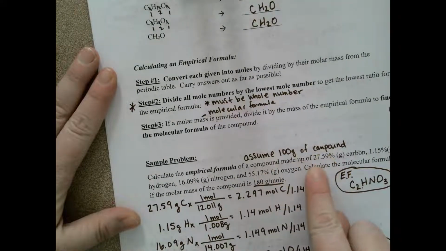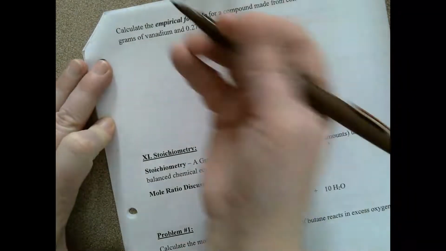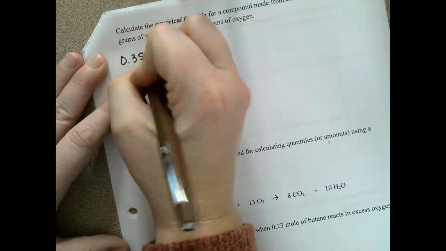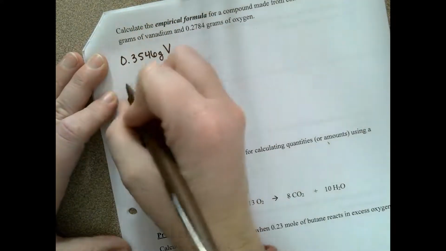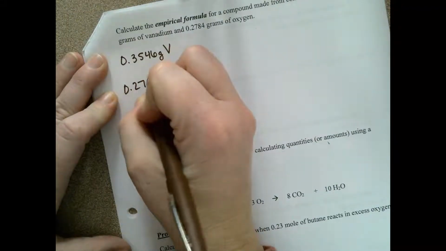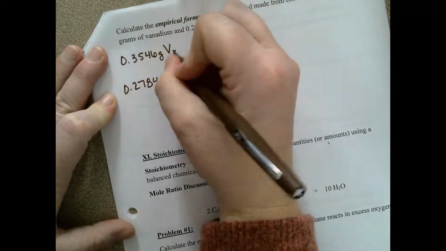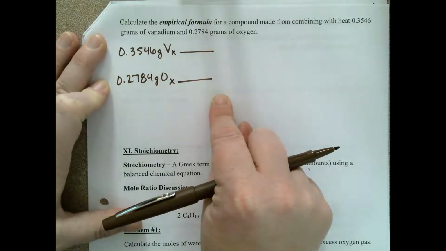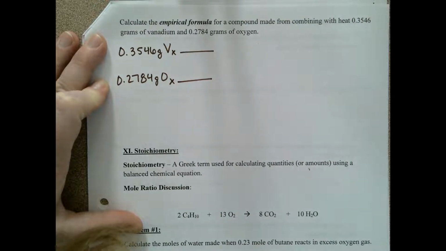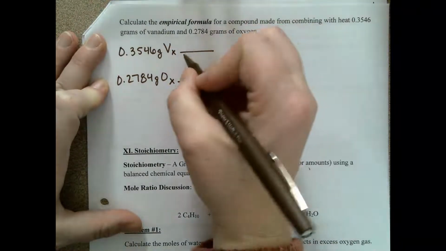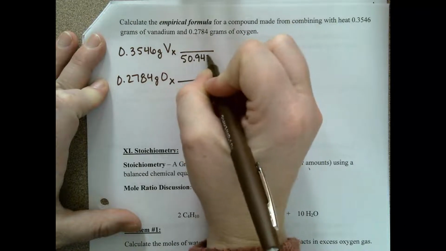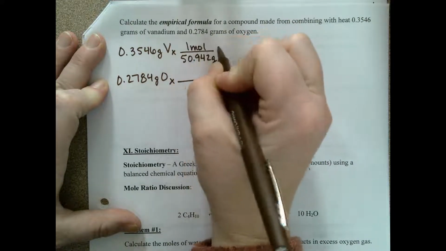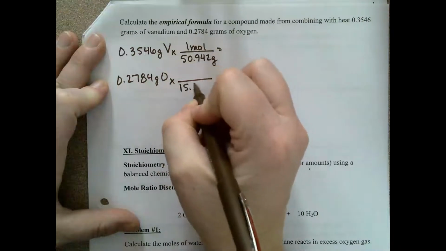Okay. So with this one, it's skipping that first step where you assume that you have 100 grams of compound, because it already gives you the grams. So we have 0.3546 grams of vanadium and 0.2784 grams of oxygen. So then we can just jump right into converting to moles. So vanadium is 50.942. And then oxygen, 15.999.